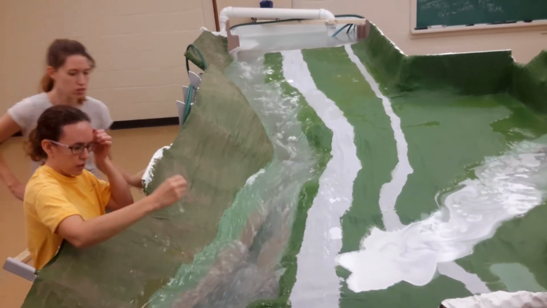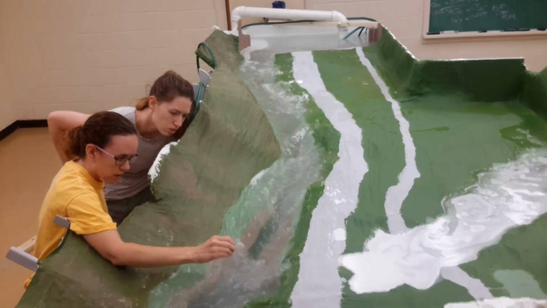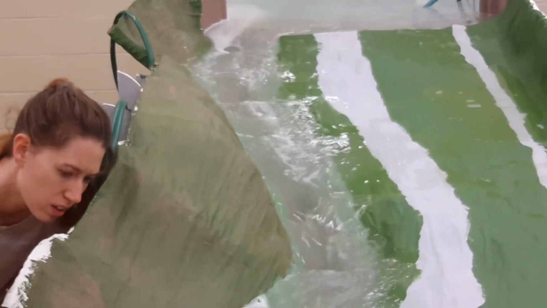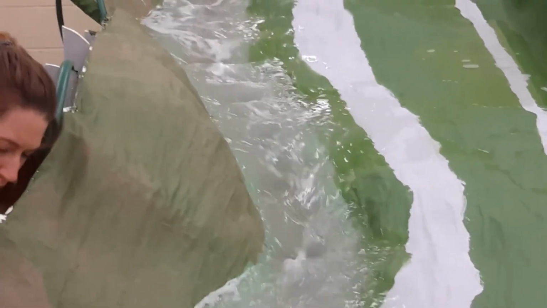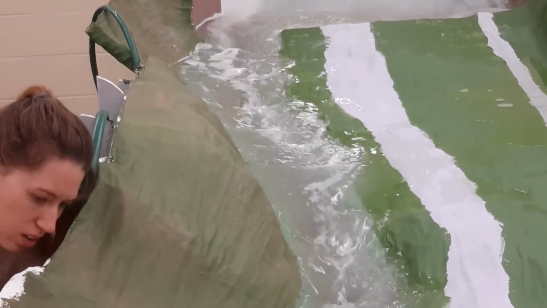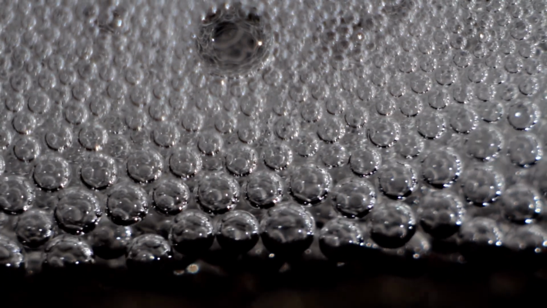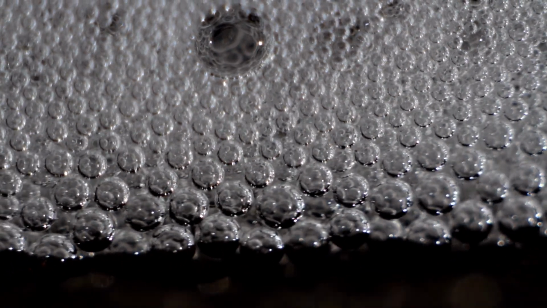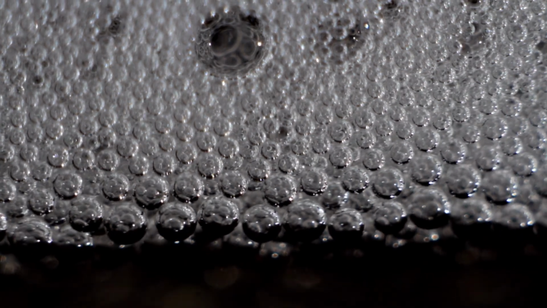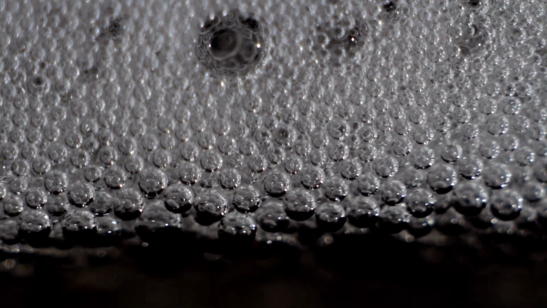If we start getting it too small, the best way to think about it is surface tension effects. If you get water too shallow, or water that is interacting with the actual model material, and the friction is too great, we'll get erroneous results.